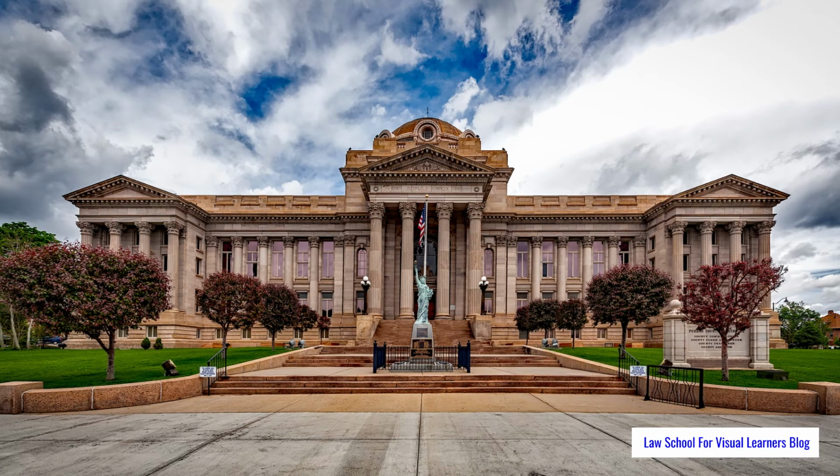Rule 105. Limiting evidence that is not admissible against other parties or for other purposes. If the court admits evidence that is admissible against a party or for a purpose, but not against another party or for another purpose, the court, on timely request, must restrict the evidence to its proper scope and instruct the jury accordingly.